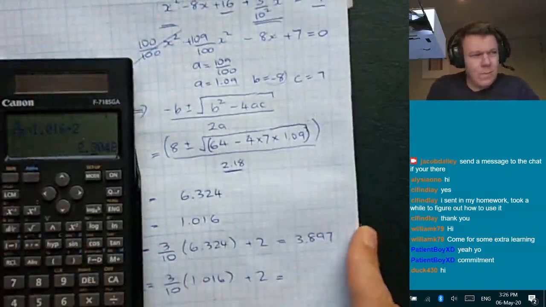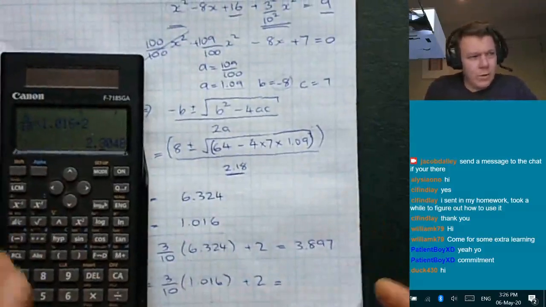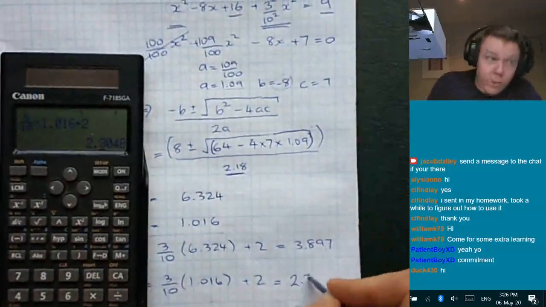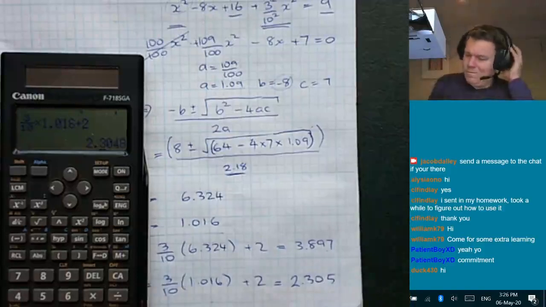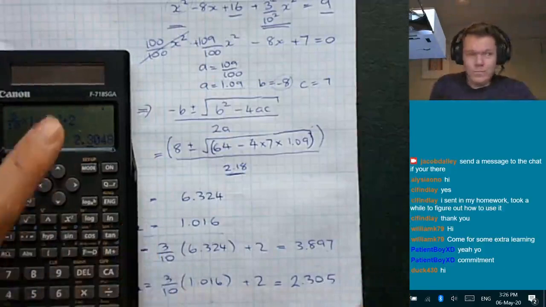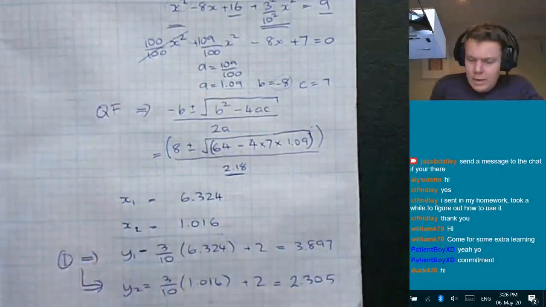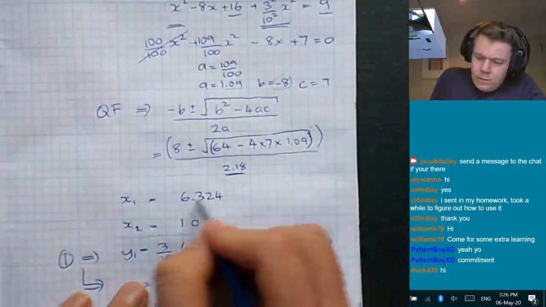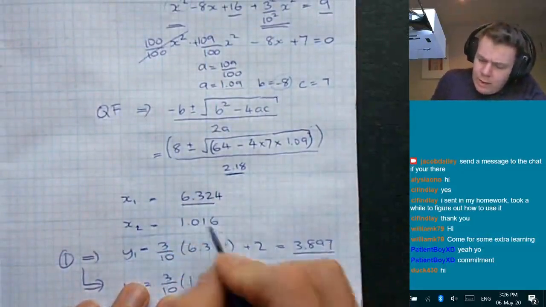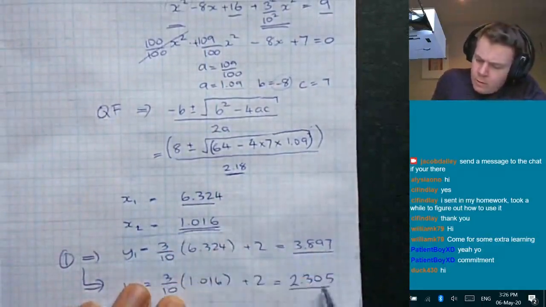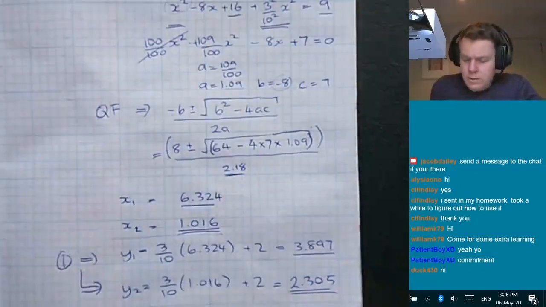Sorry, I haven't been very good at getting everything on the screen. 2.305. So your x1 goes with your y1, and your x2 goes with your y2.